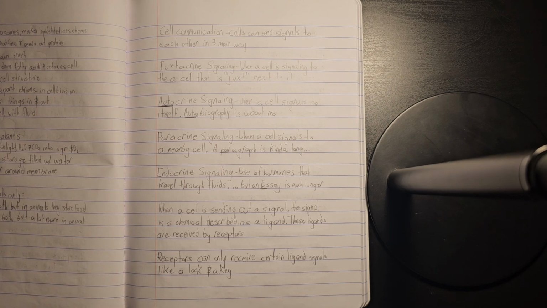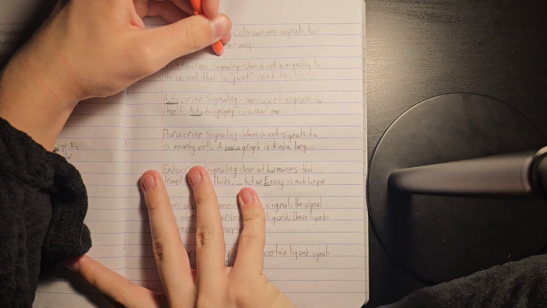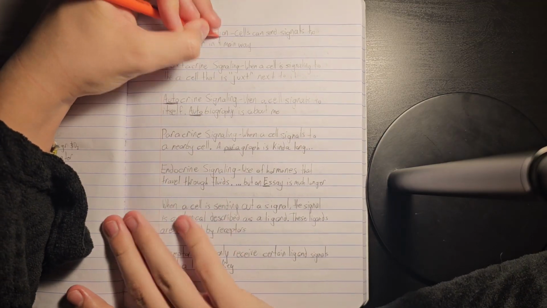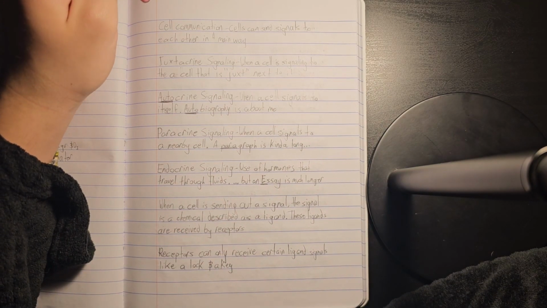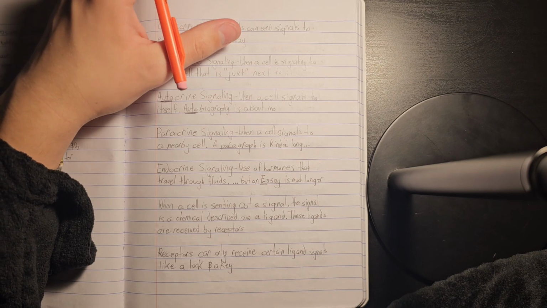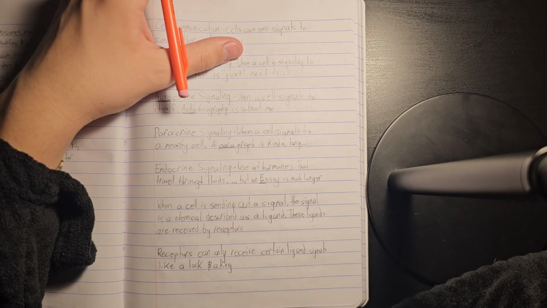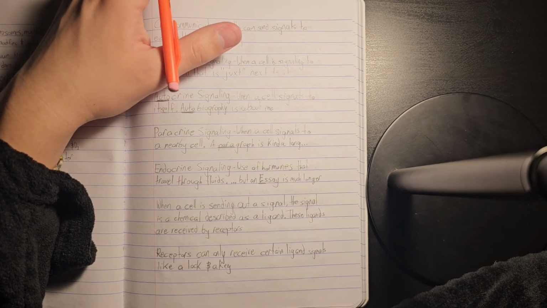Okay? And if any of you guys know how to count, you'd find out that there's actually four main ways to communicate, not three. When a cell is sending out a signal, the signal is a chemical described as a ligand. These ligands are received by receptors, and these receptors can only receive certain ligands, like a lock and key.